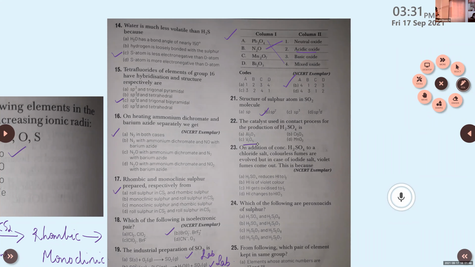Then the next question, that from group 17. An addition of concentrated H2SO4 to a chloride salt, colorless fumes are evolved, but in case of iodide salt, violet fumes come out. That we can discuss in the next session.